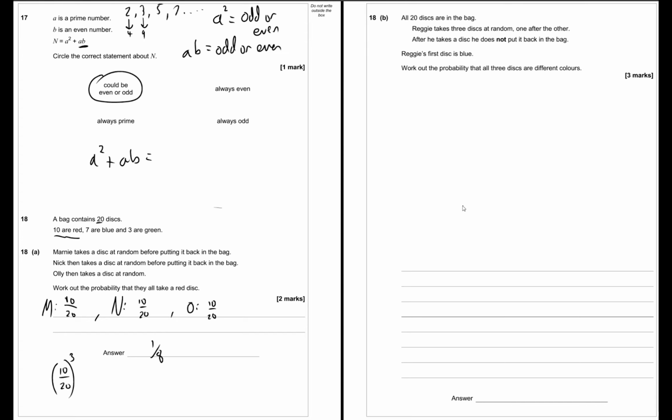All 20 discs are in the bag. Reggie takes 3 discs at random, one after the other. He takes a disc. After he takes a disc, he does not put it back in the bag. Reggie's first disc is blue. Work out the probability that all 3 discs are different colours. Okay, so first disc is blue.